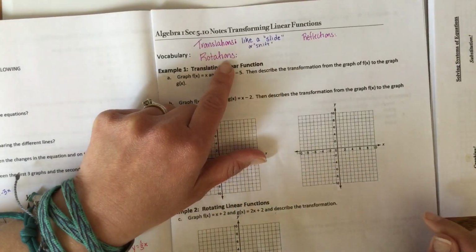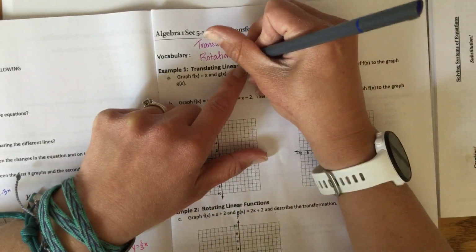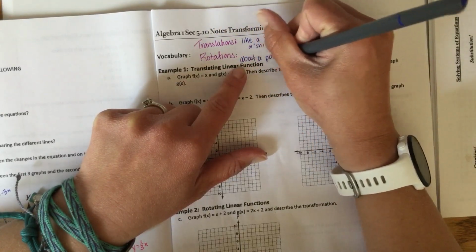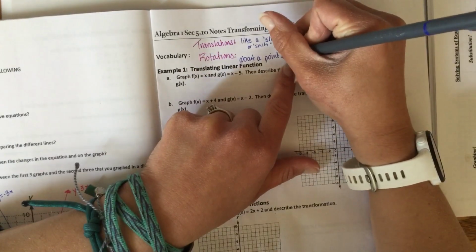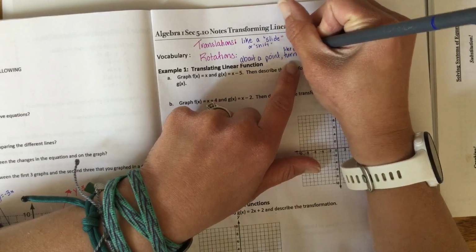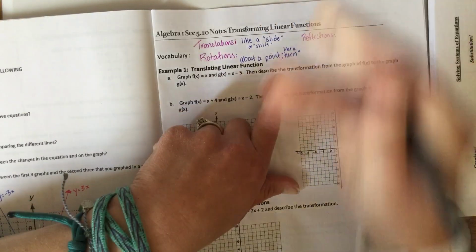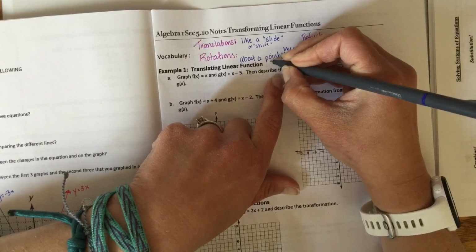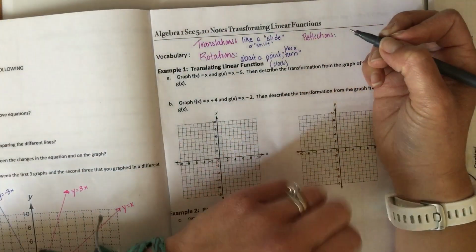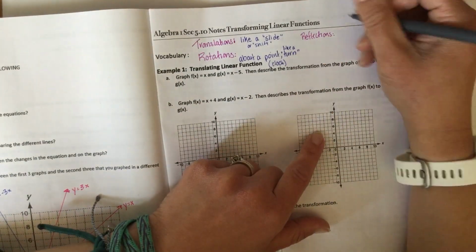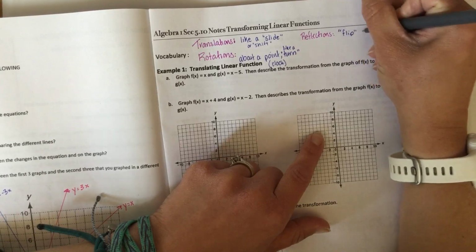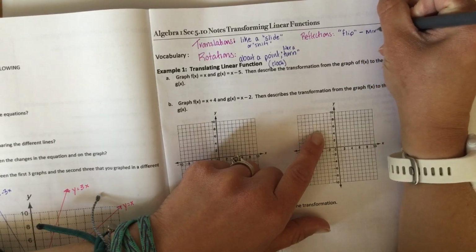A rotation is always about a point. And you want to think of this like a turn. I'm going to put like a turn. And I also think of a clock, because we have the hands on the clock that rotate. And then a reflection, you can think of this as a flip, and think of this as a mirror.